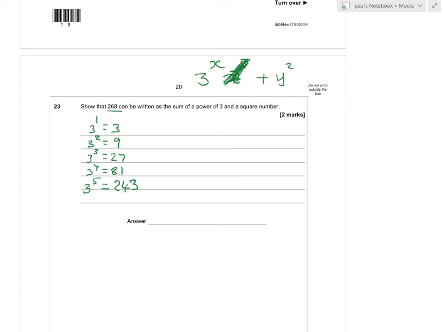So what have we got left? 286 take away 243 is 43. Hmm, that's not a square number. We could have 3 to the power of 5 plus the square number 5 squared. I got that the wrong way around before. And it won't be the last time either.